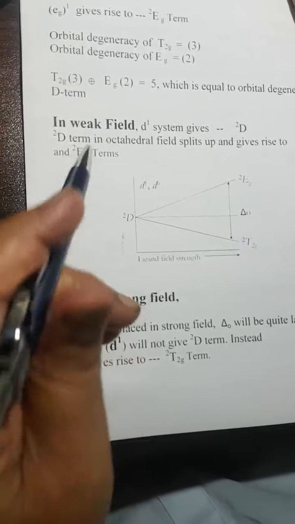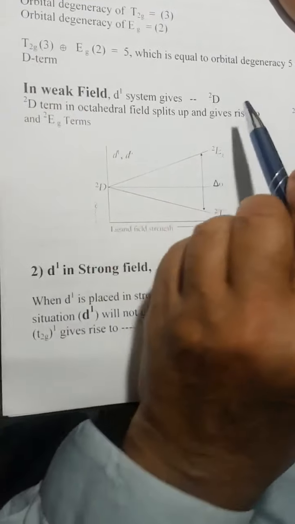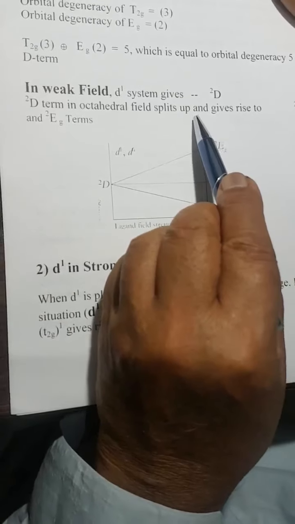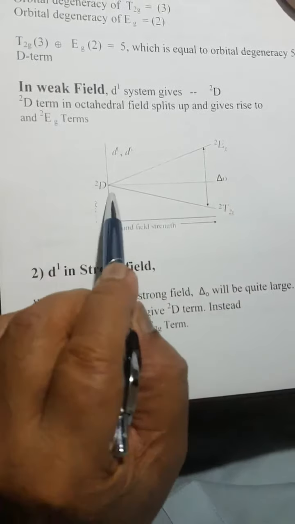Now here it is all very simple. In weak field, D term in the octahedral field will split up and give rise to this and this.